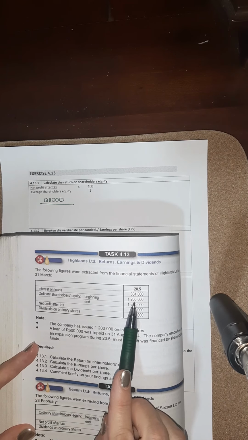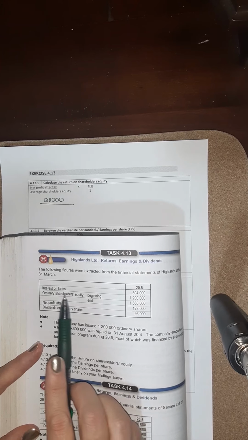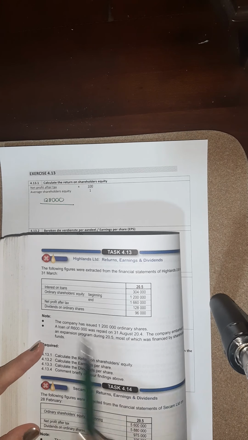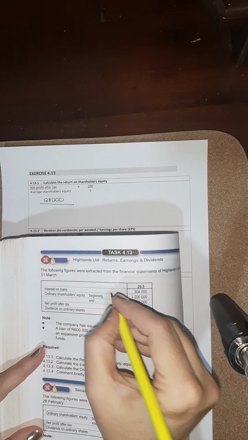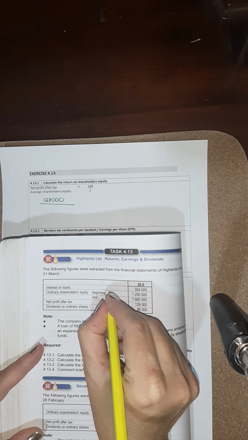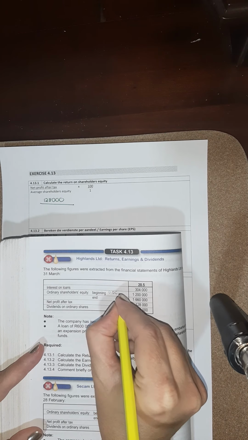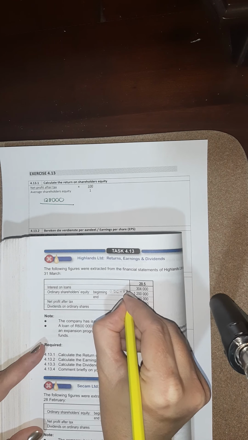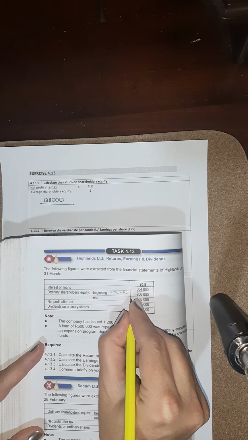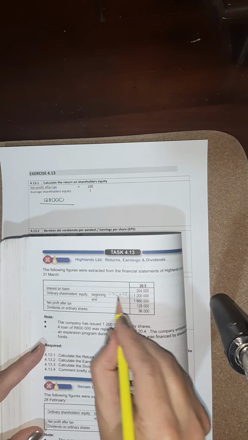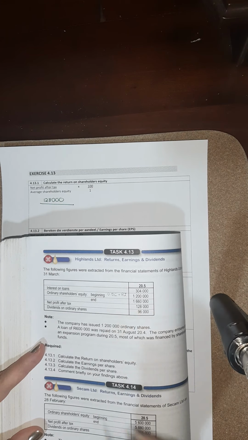Now this exercise is easy because I give you ordinary share equity, but I want you to remember ordinary share equity consists of ordinary share capital plus retained income. And then that's at the beginning of the year and at the end of the year. So in this exercise, it has been added for us.